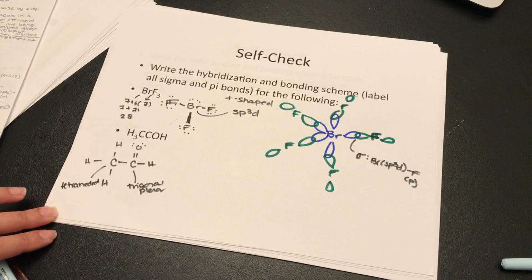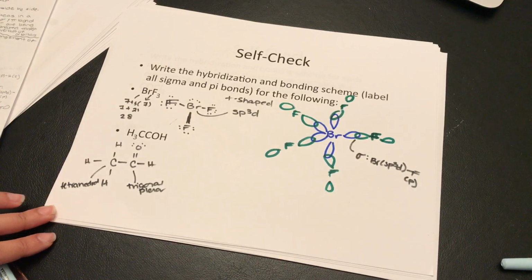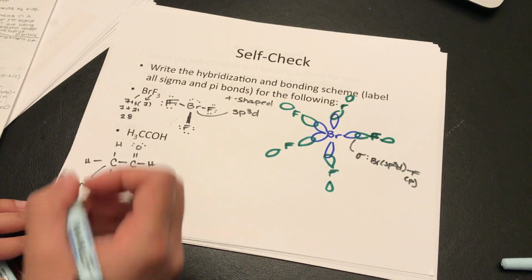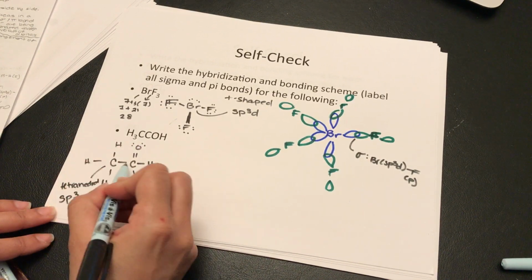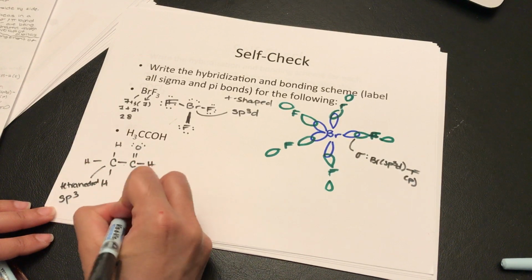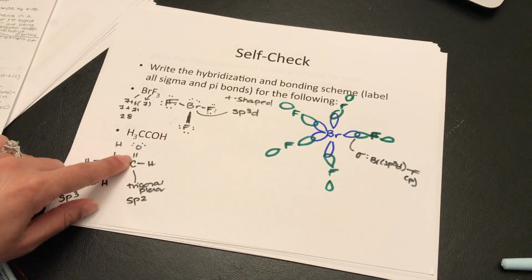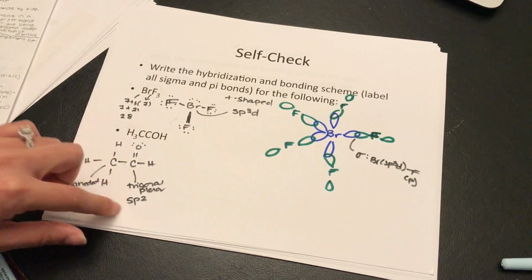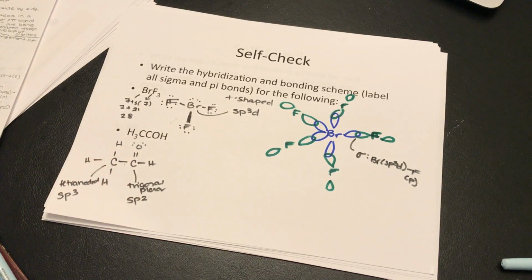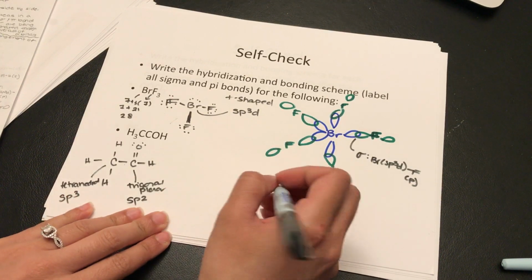So if I have two geometries, because I have two central atoms, do you think I would have two hybridizations? Yep. What's my hybridization? sp3, sp2. Whenever you have a double bond, remember that means that there's a pi orbital, which means there's an unhybridized p orbital. So then let's draw this.